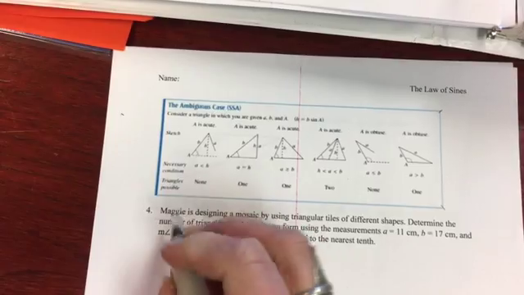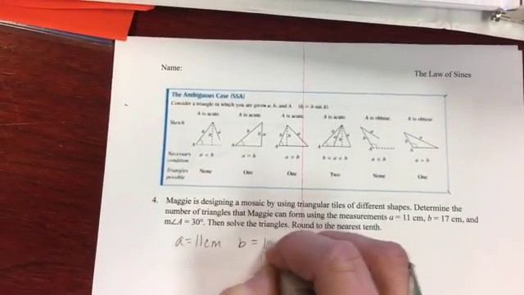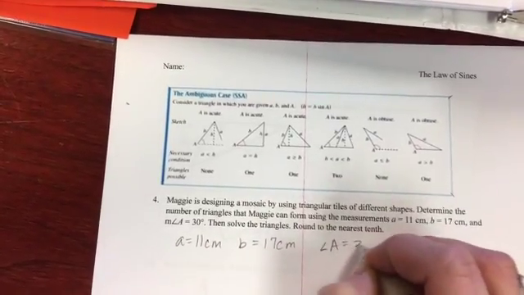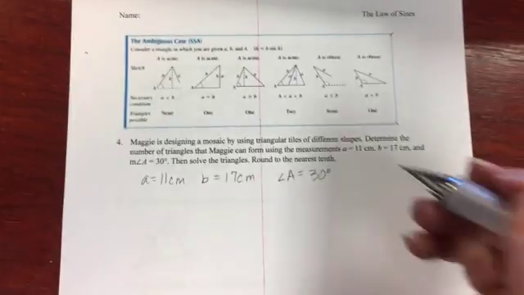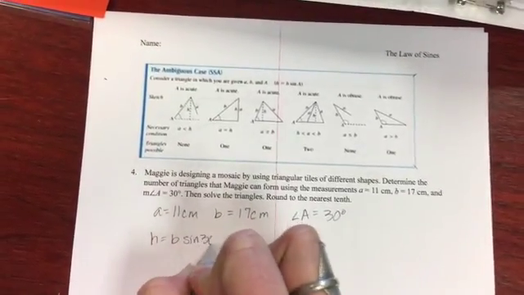In this case, we have a equals 11 centimeters, b equals 17 centimeters, and angle A equals 30 degrees. First, we need to find h, and h is equal to b times the sine of 30 degrees.